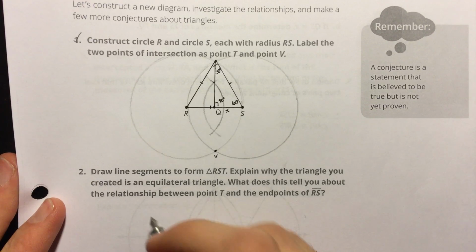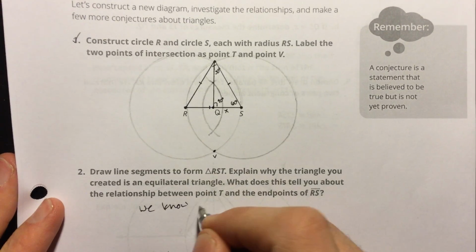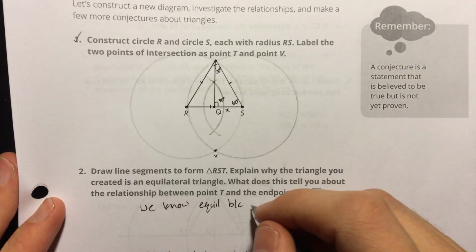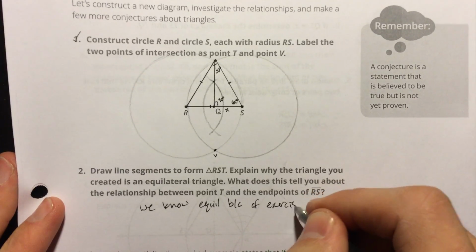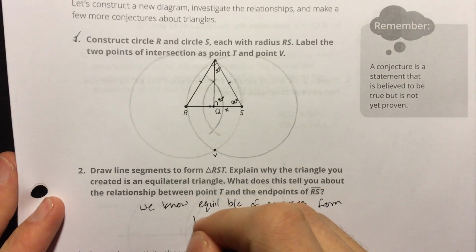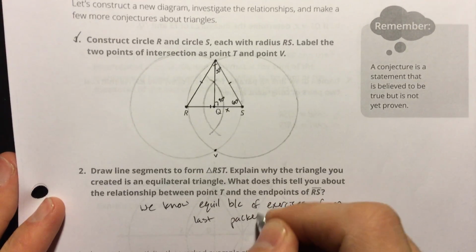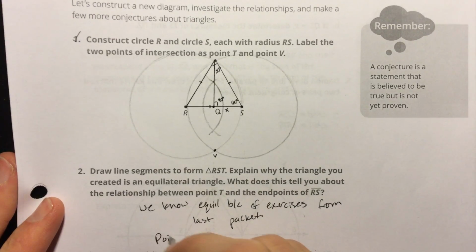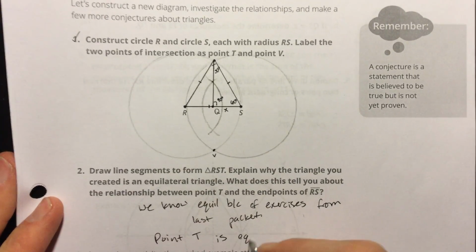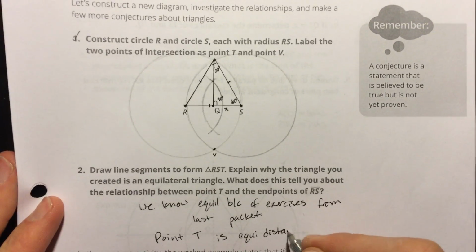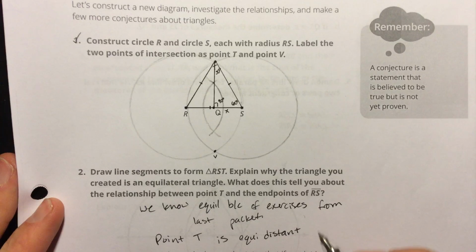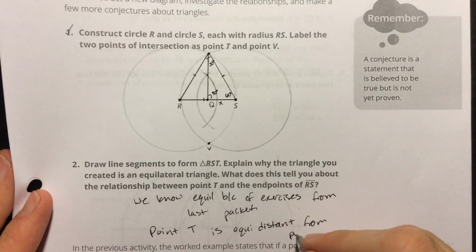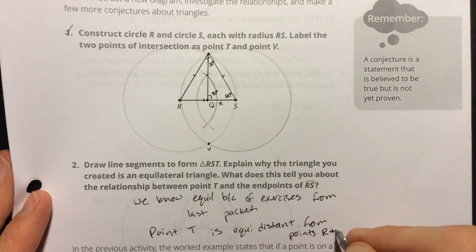So we know equilateral because of exercises from last packet, right? And then point T is equidistant, and it is one word. I just spelled it there. It's just how I remember to spell it. It is one word. Point T is equidistant from points R and S.